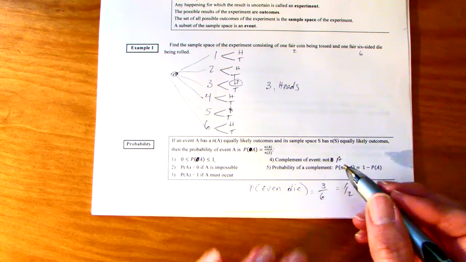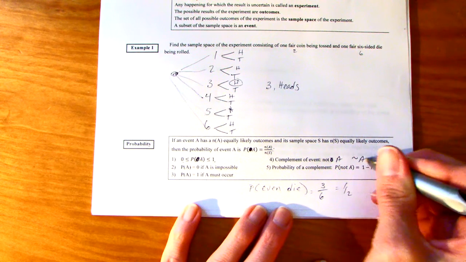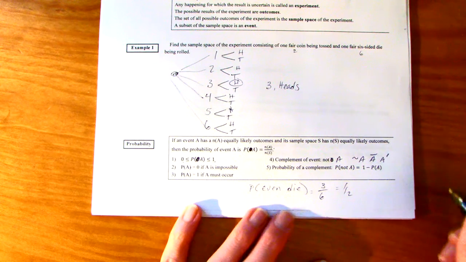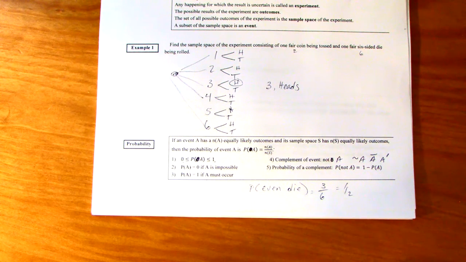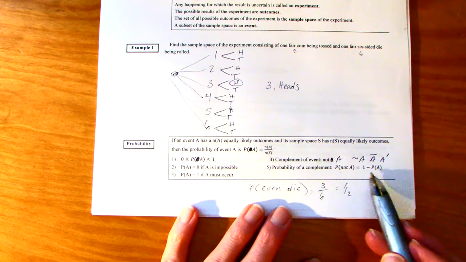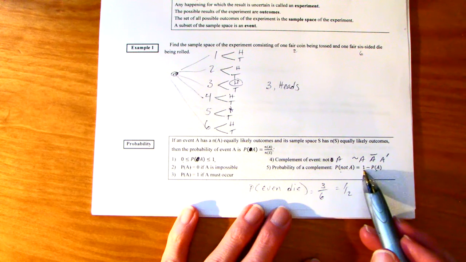The complement of event A is not A. It can look like this, not A, a bar over it, and I've also seen it with a little asterisk. So those are all not A. So we have an 80% chance of rain tomorrow. What's the probability that it won't rain? So not rain would be 20%. And that's the one thing I want you to see here. Not A is going to be 1 minus that. These two will add up to give you 1 whole.